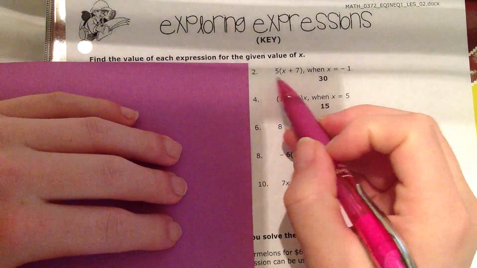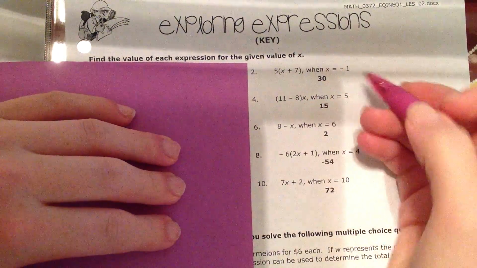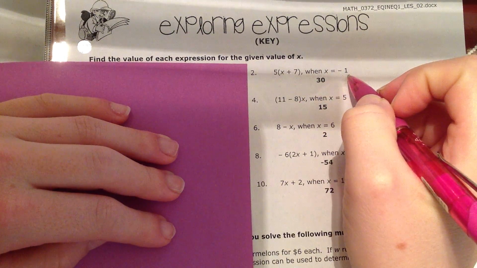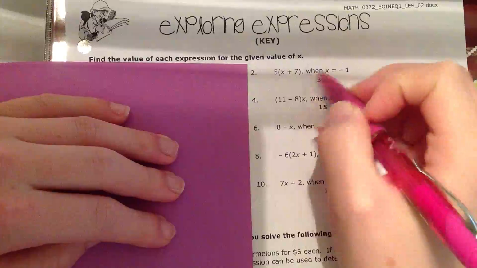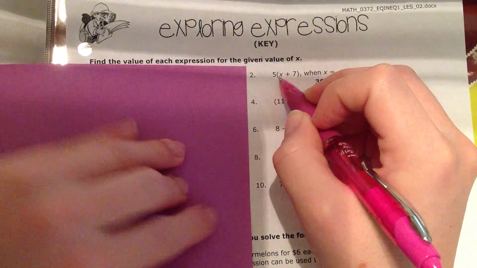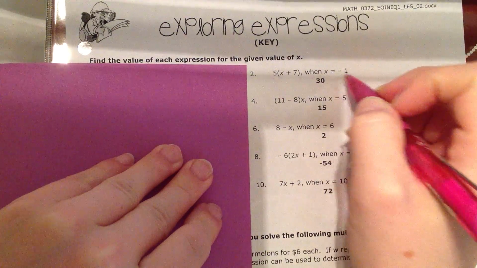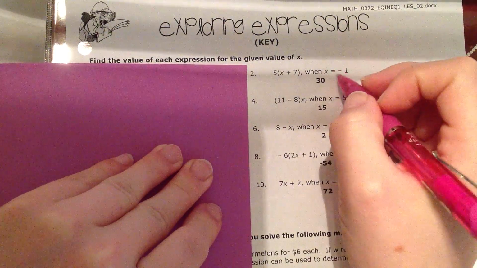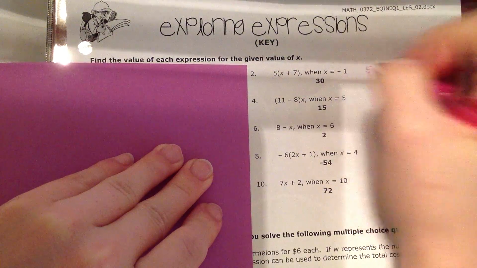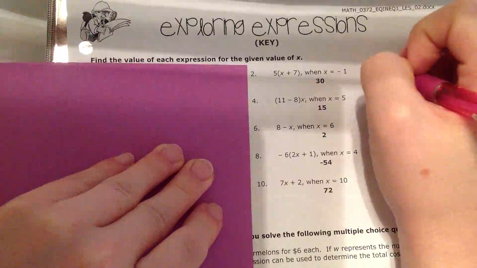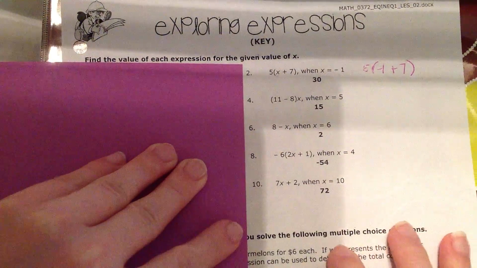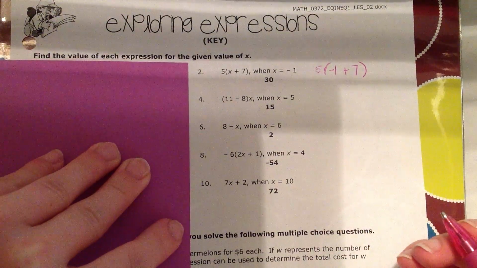So right here we have our expression, and at the end it says when x is equal to -1. Our goal is, instead of x, to input -1 in for x. So we're going to rewrite it with -1 replacing x. Over here, it's going to look like this: we have 5, and then instead of x, we have -1, plus 7. So it's rewritten like so. Hopefully you can see that.